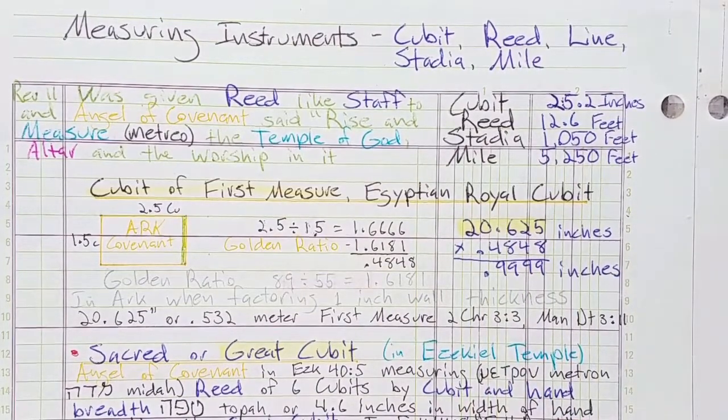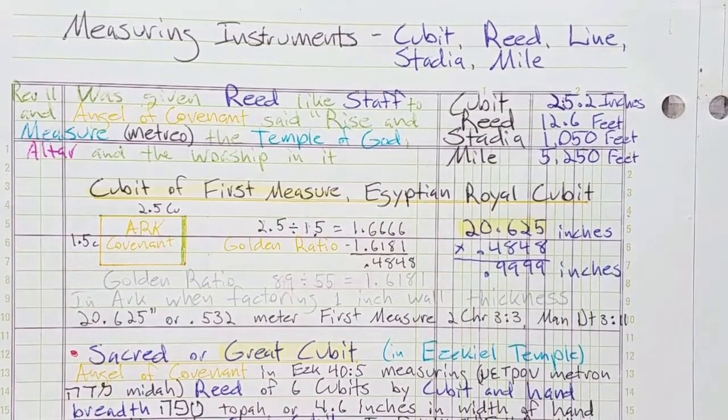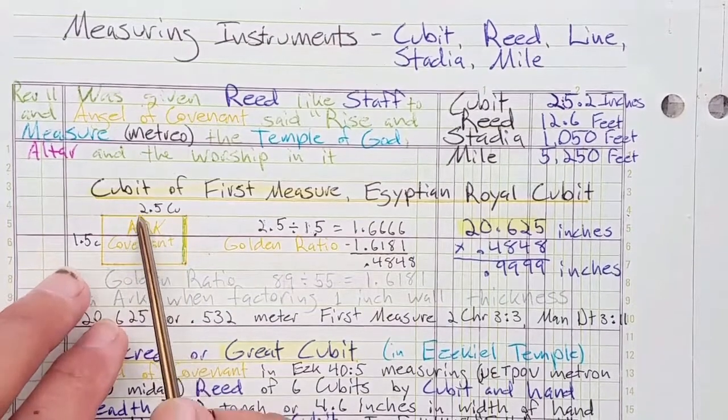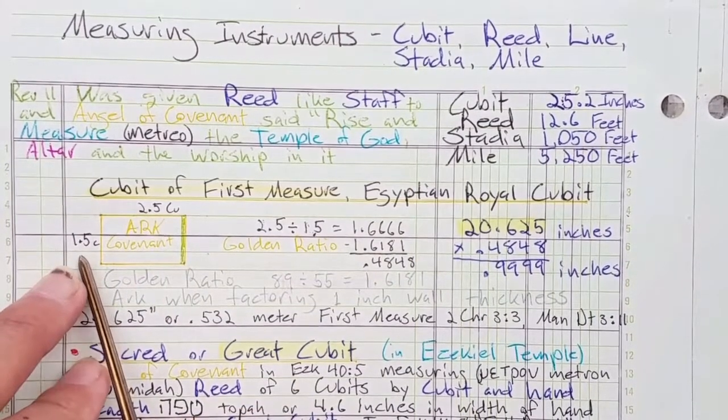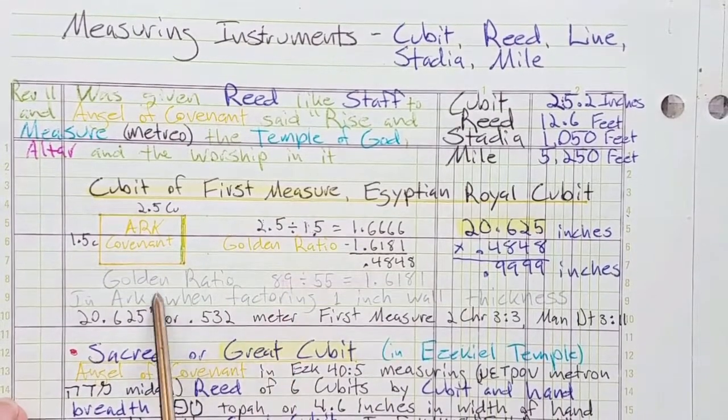Then we are explaining that there's a sacred or great cubit. We have Moses' tabernacle and the first temple, but when we get to Ezekiel and New Jerusalem, we have a different cubit than the previous ones. We're certain of this measurement because we apply the measurements of the Ark of the Covenant, which is 2.5 cubits by 1.5 cubits, and we find something called the golden ratio.